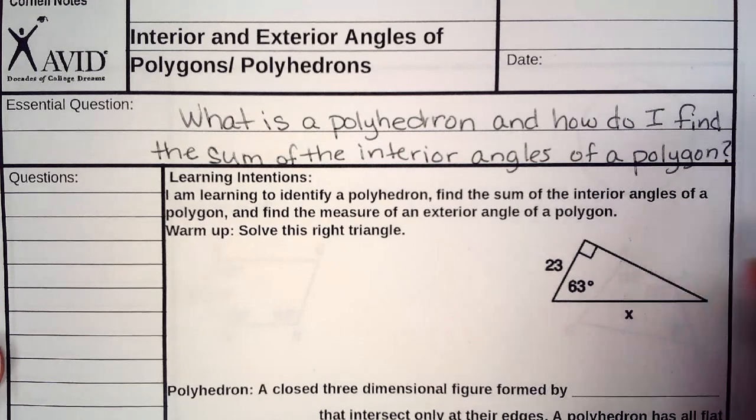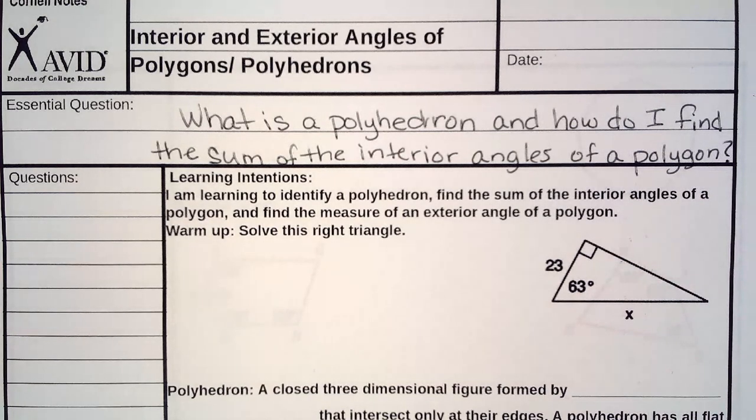Today we're looking at interior and exterior angles of polygons and also what a polyhedron is. So your essential question: what is a polyhedron and how do I find the sum of the interior angles of a polygon? My learning intention: I'm learning to identify a polyhedron, find the sum of the interior angles of a polygon, and find the measure of an exterior angle of a polygon.